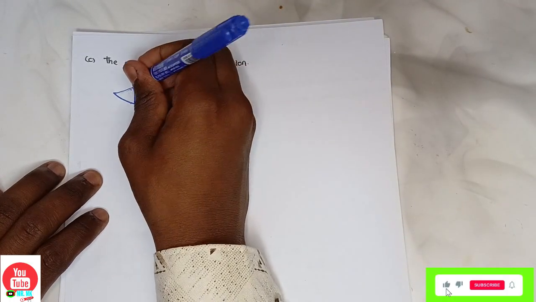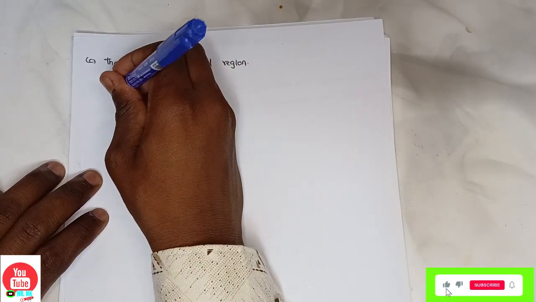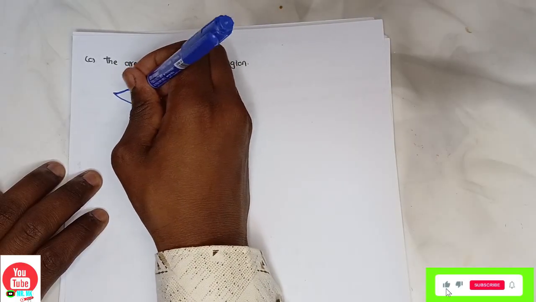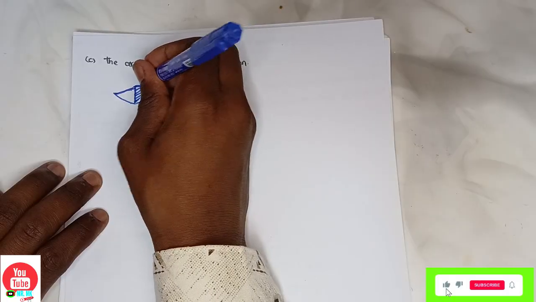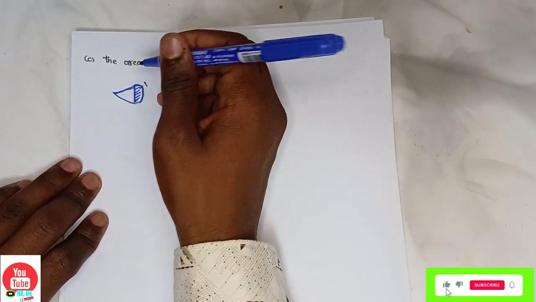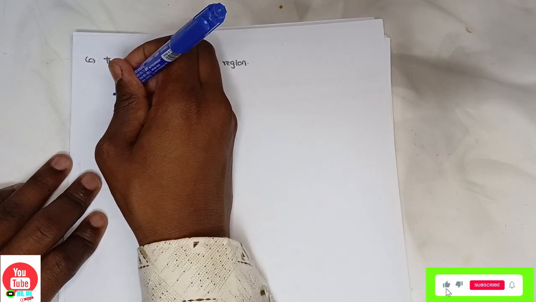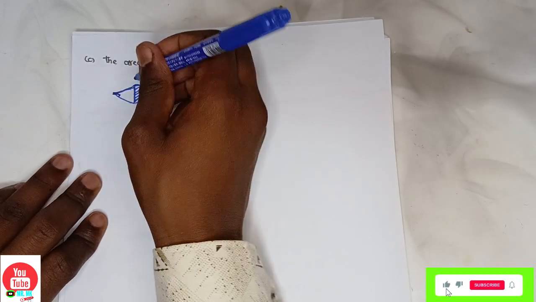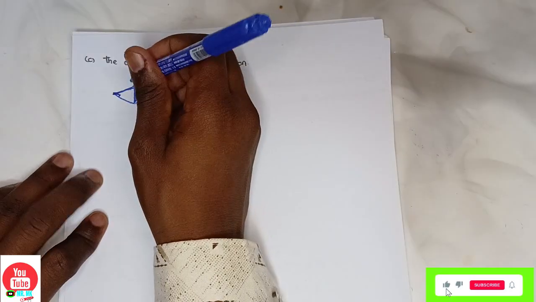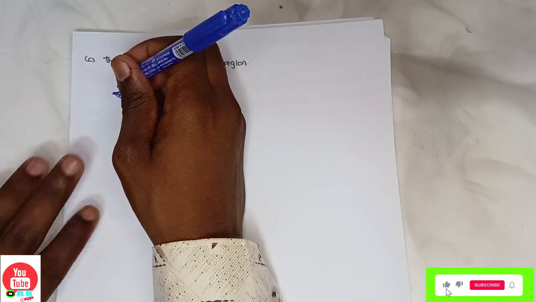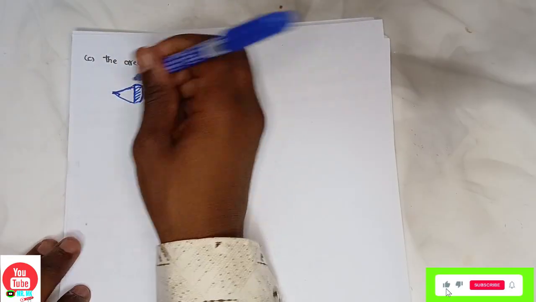Let's sketch. It looks like this. Let's say this is segment 1. Here we have that one is segment 1, and here that one is segment 1.